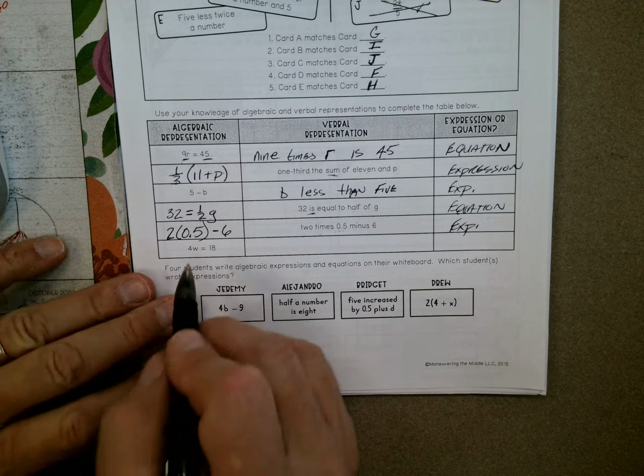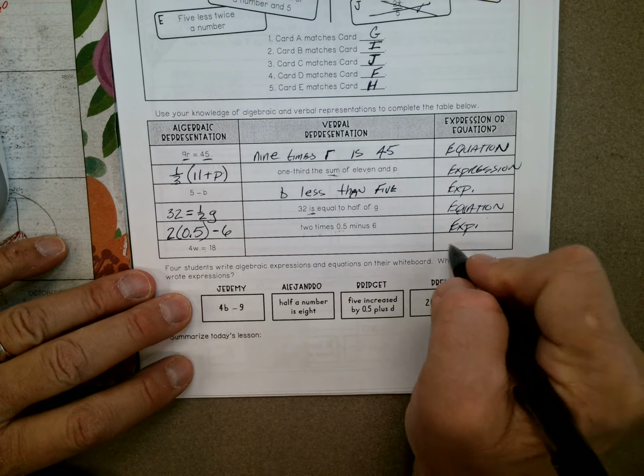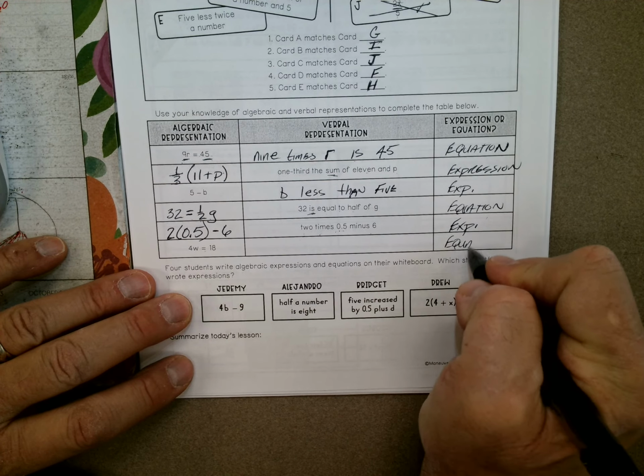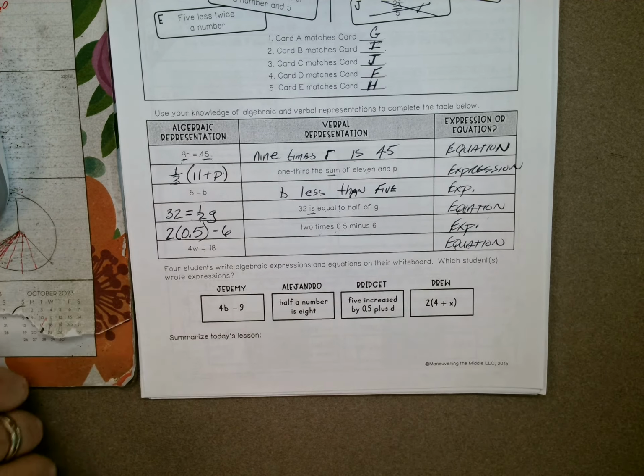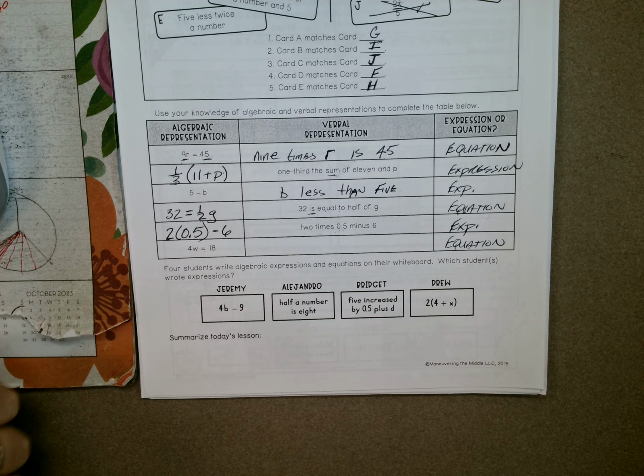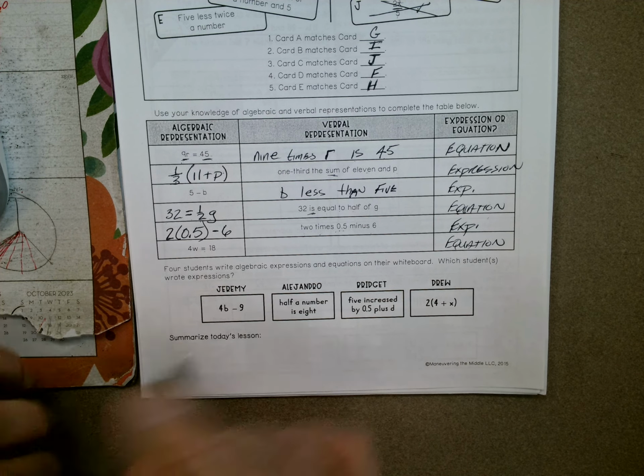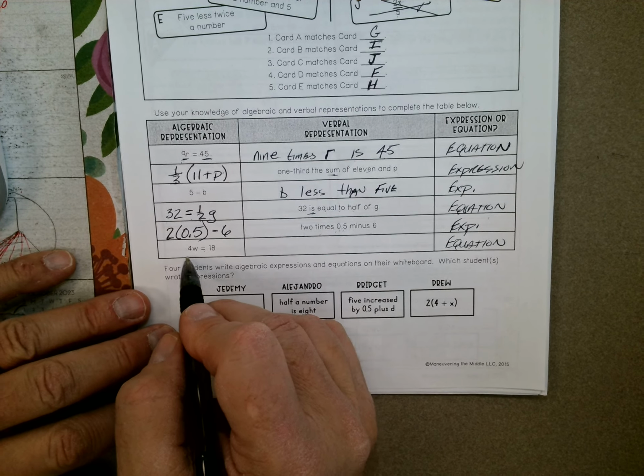All right, last one. 4W equals 18. That's an equation. Let's get that out of the way. And now let's write our verbal representation. How could we write this? We could use the word product because we have multiplication.